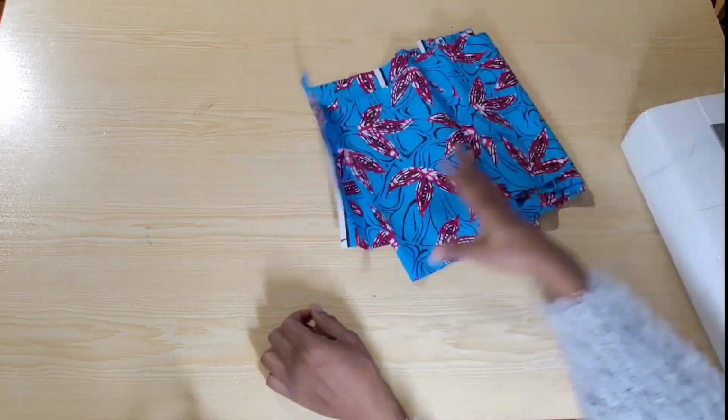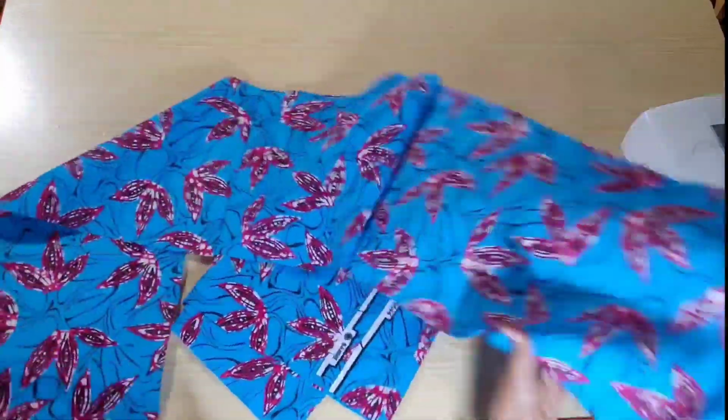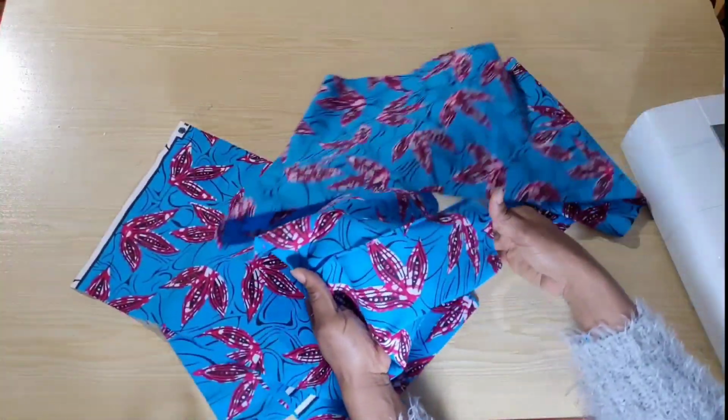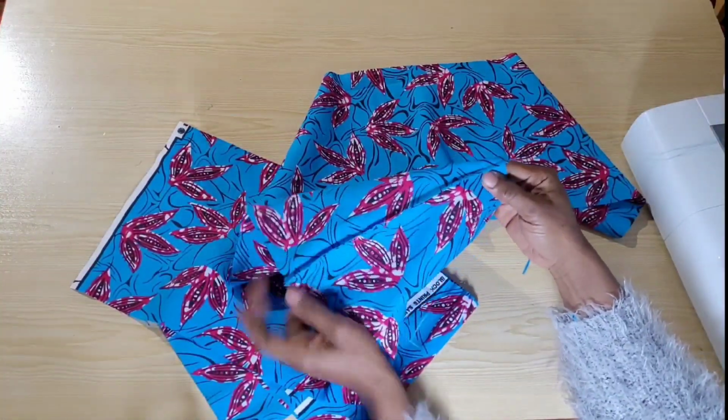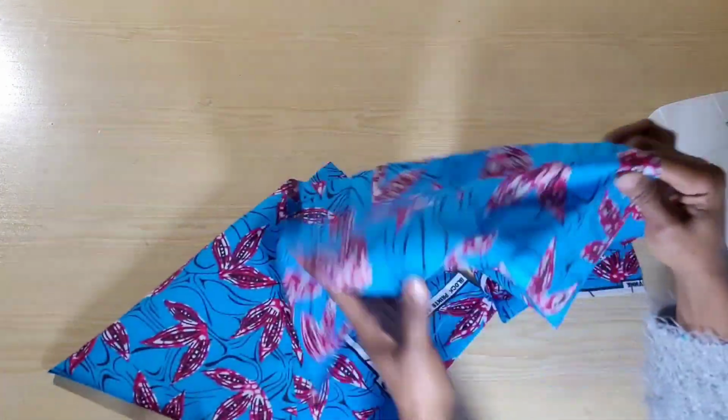Like I earlier mentioned, I cut 3 pieces of these and I cut along the width of the Ankara. So each piece measured 45 inches by, and I've split one of the pieces into 2 to add to the front and back panel, and I did that using a French seam. The total length of the rectangle measured about 68 inches.